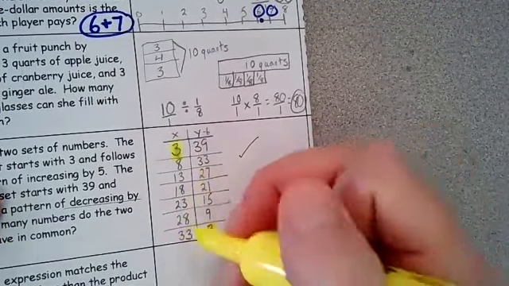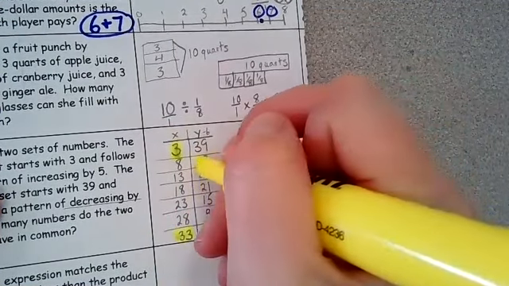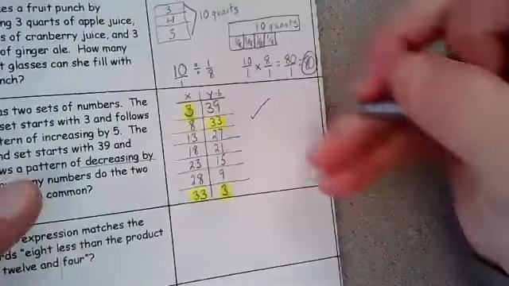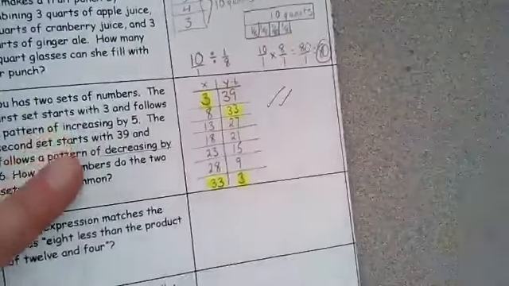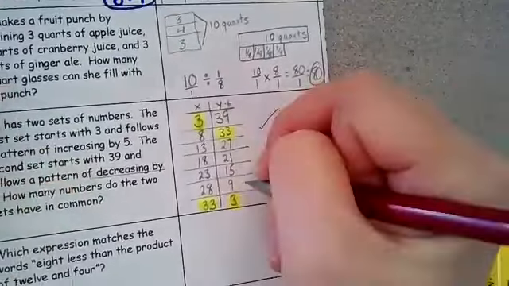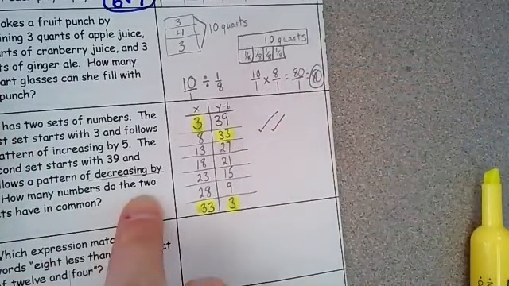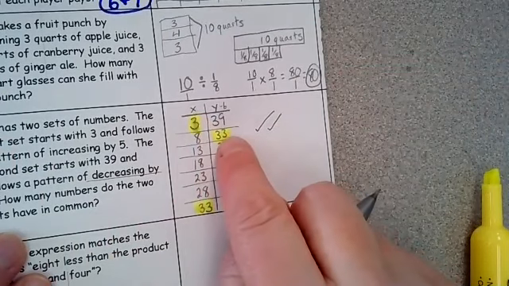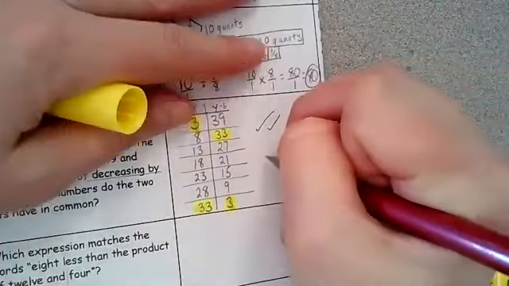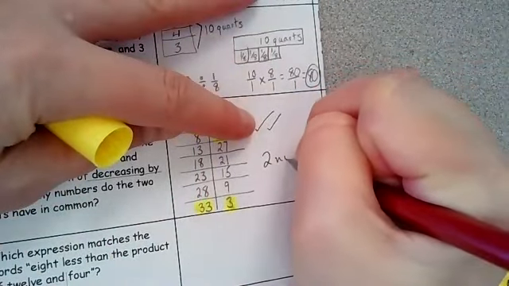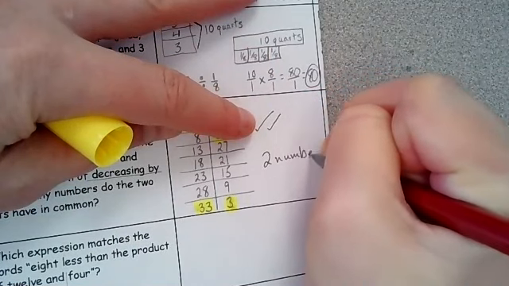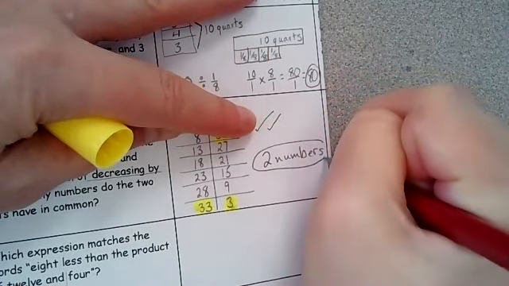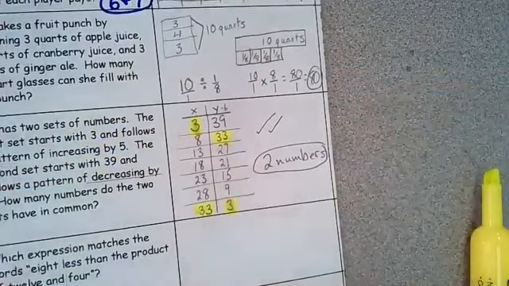Oh, and then there's another one. 33 is in the X column and in the Y column. So that's another set. So how many numbers do the 2 sets have in common? They have the 3 and the 33 in common. So that is 2 numbers, not 4. They have 2 numbers in common, 3 and 33.